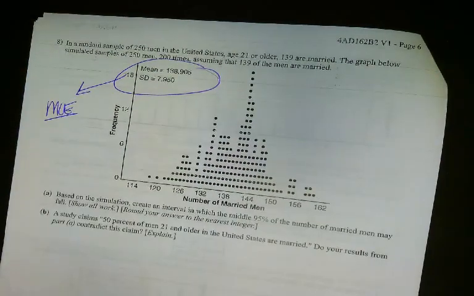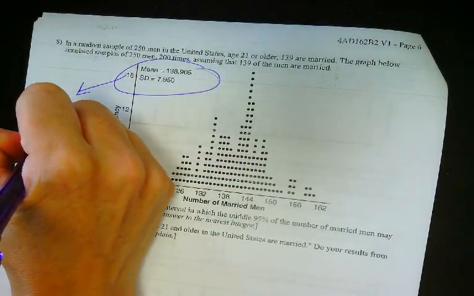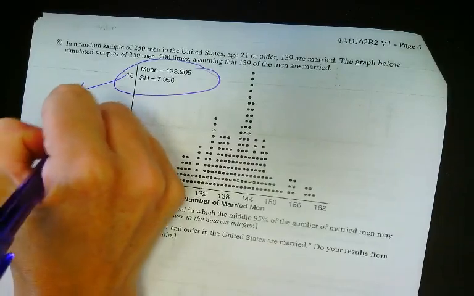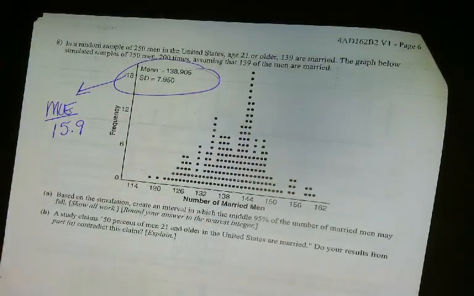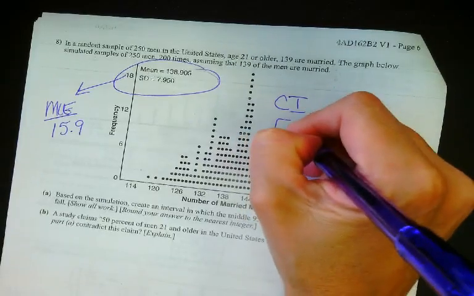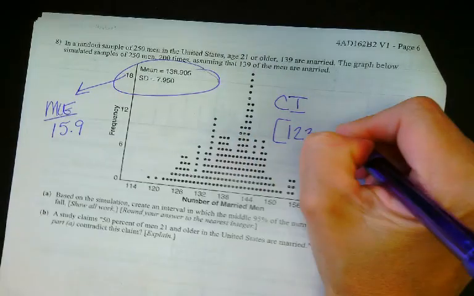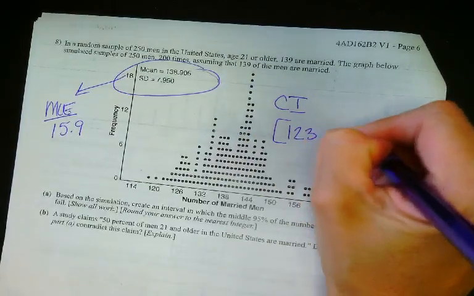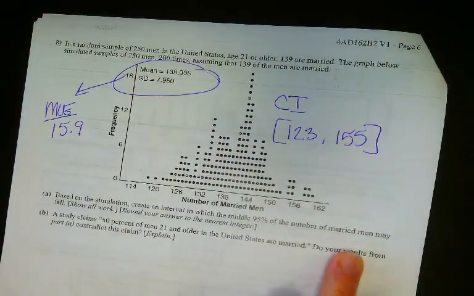That's your confidence interval, just your margin of error first. 15.9, so again, 2 times the standard deviation. And then your confidence interval you just said was 1 to 155, and it said round to the nearest integer, right?